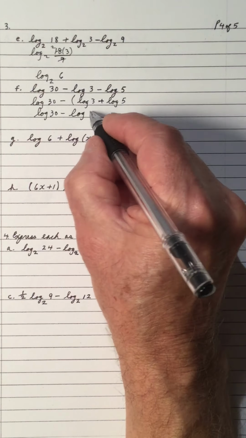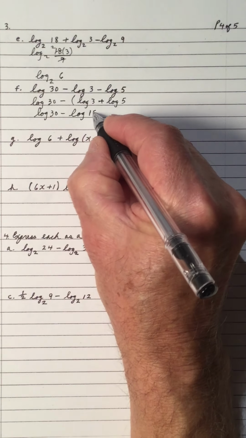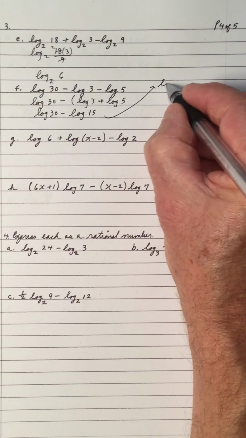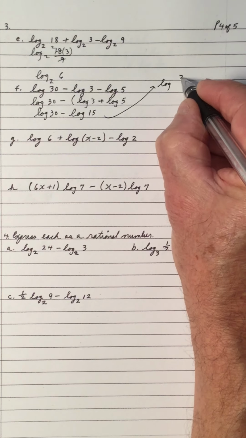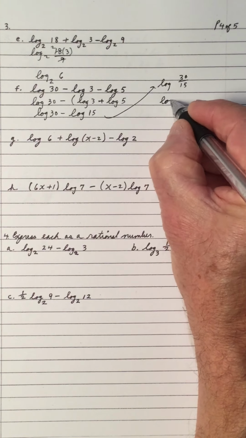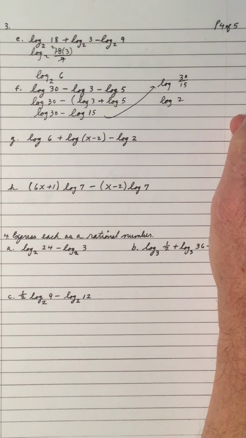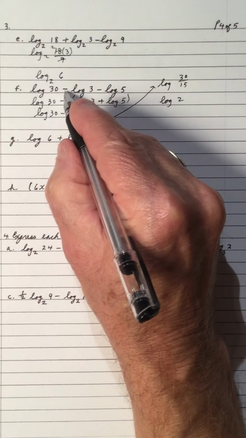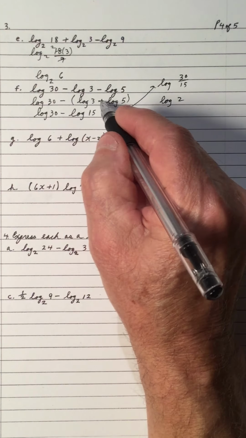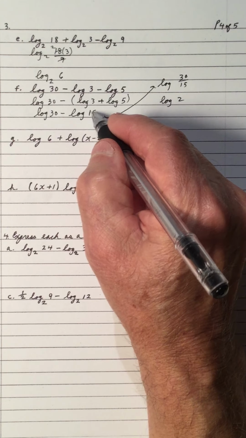This becomes a multiplication of 3 times 5, which is 15. And now the subtraction of logs is division. So this is the log of 2. Because this is a double negative, I took the negative out by factoring to make this a plus to get the multiplication.